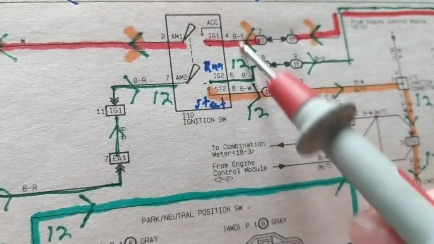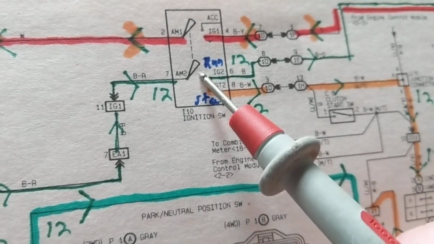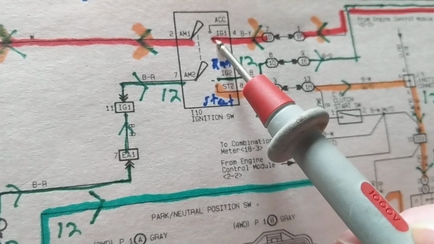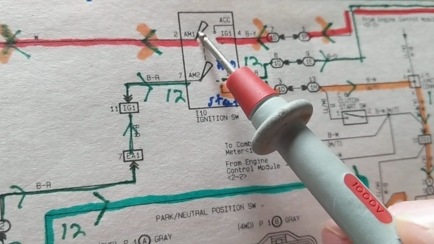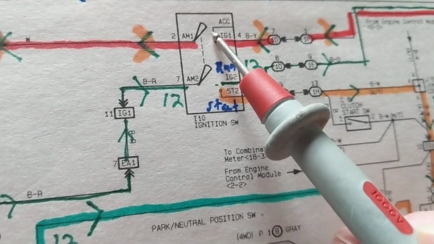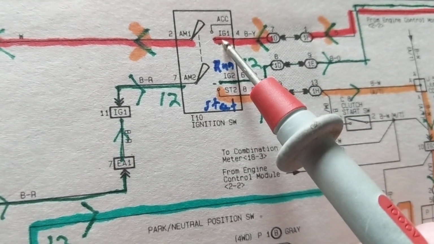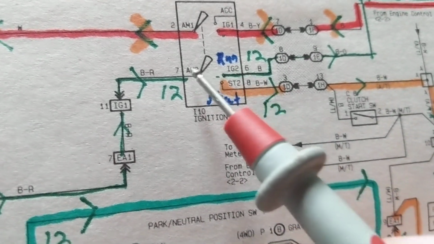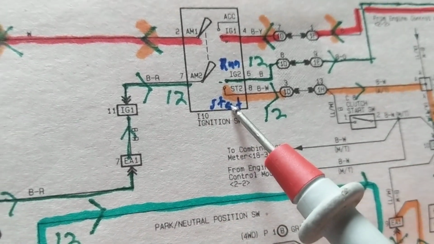So right now, according to this diagram, they're in the rest position. They are not making any contact to this one or this one. For this one, AM1 is not making contact to accessories or ignition 1. AM2 is not making contact to ignition 2, which I call run, or this one called start position.